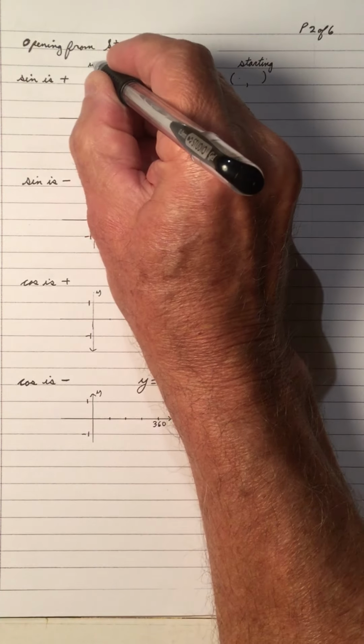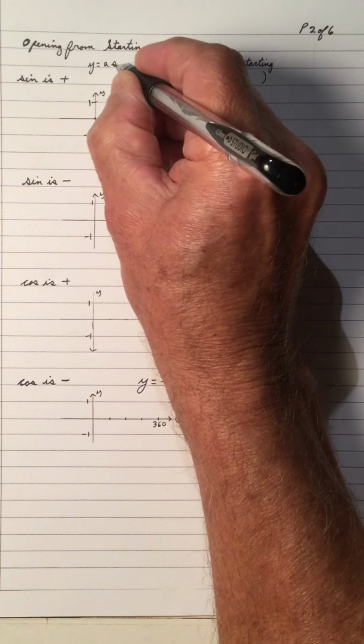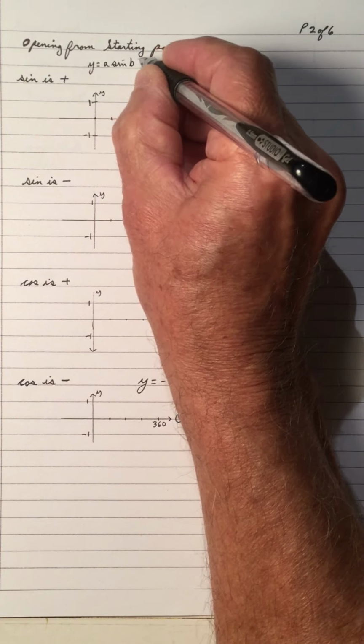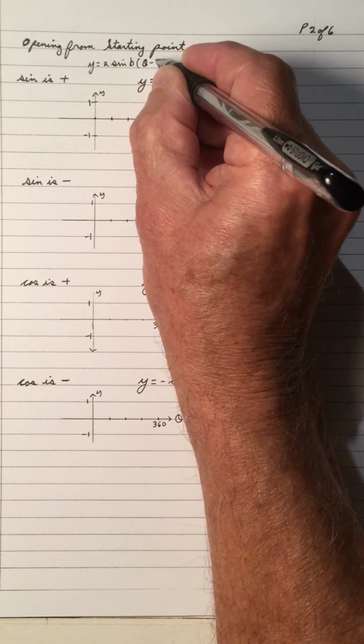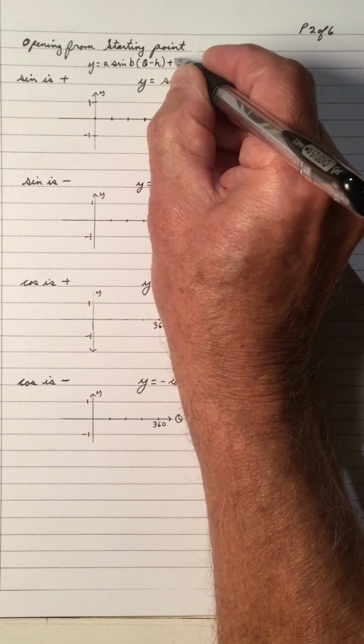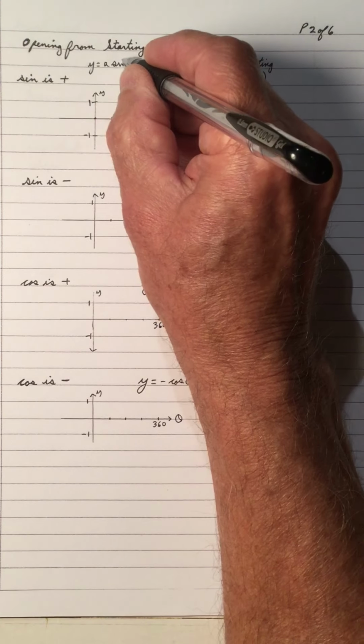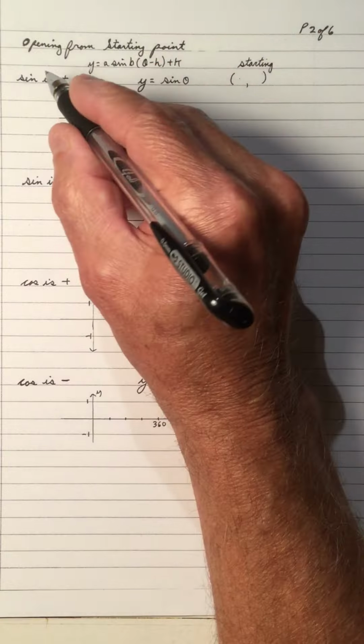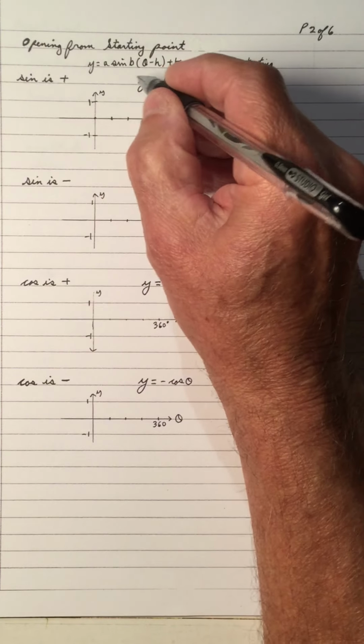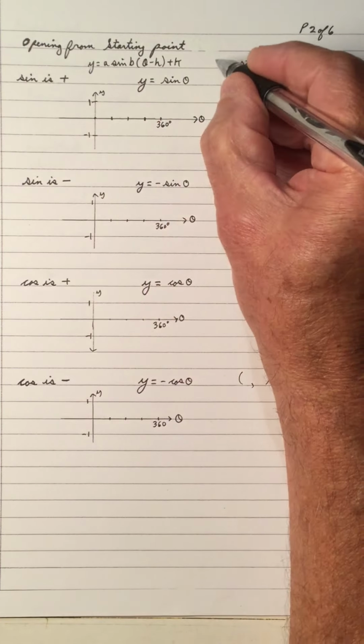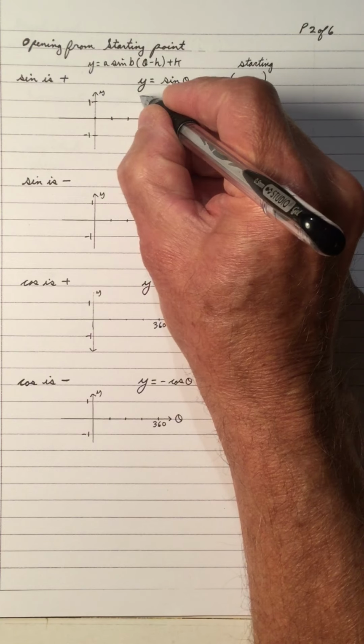We have an equation, y equals a sine b theta minus h plus k. So this is the equation. If sine is positive, we have a in this equation.